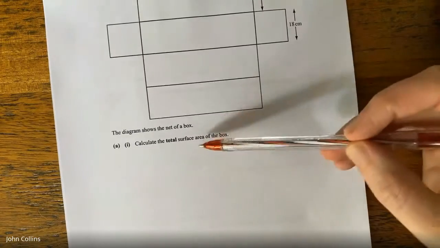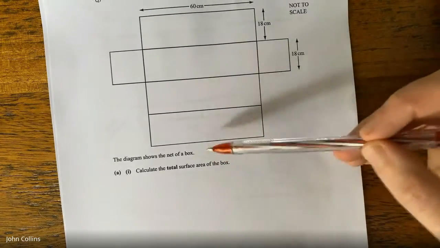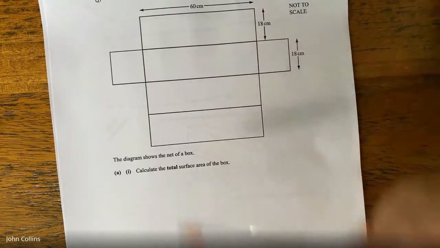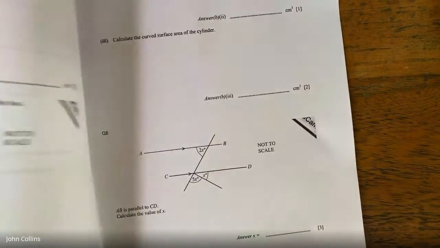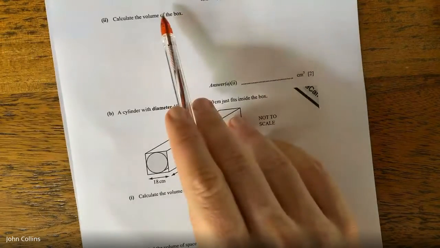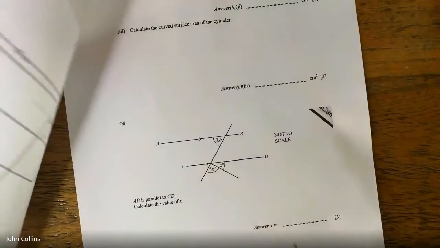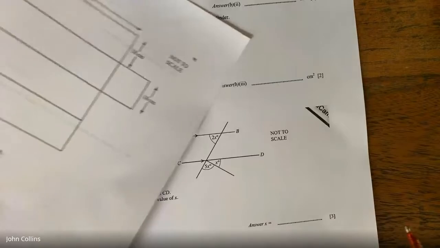Question 7 asks you to find a surface area. So this is back to just areas and volumes. So surface area. So you have to get the areas of all these surfaces and add them together. Get the volume. So that's the same. Get the area. Well, it's length times width times height. That's an easy one.